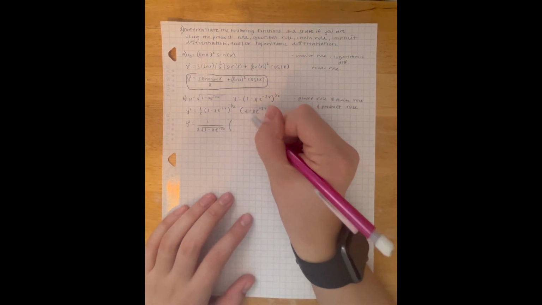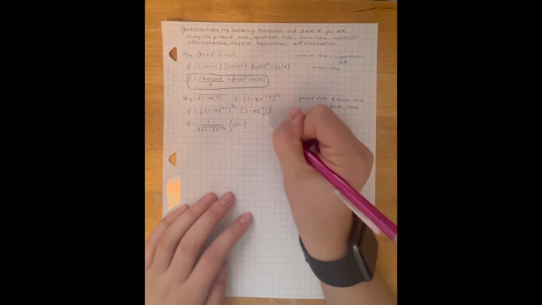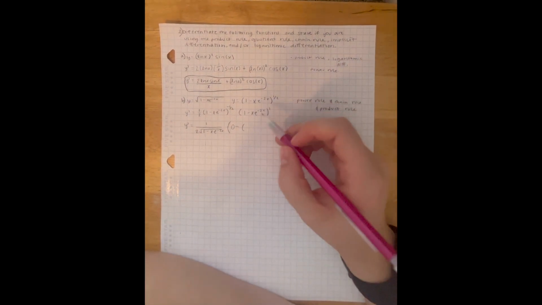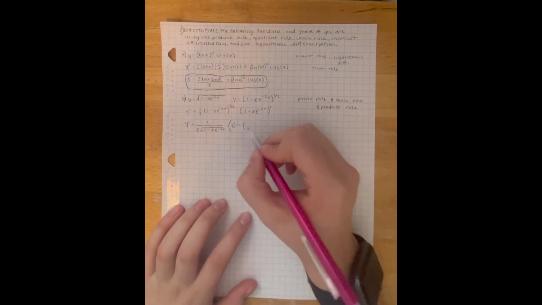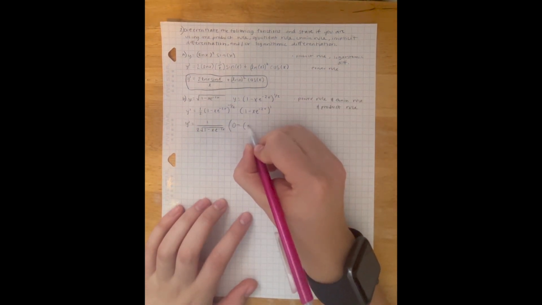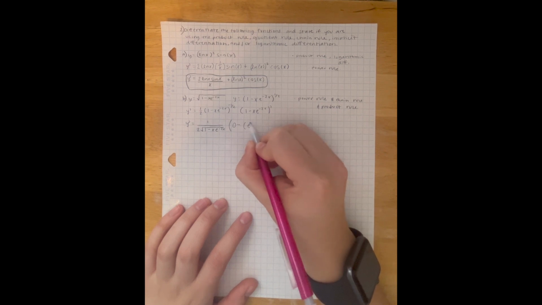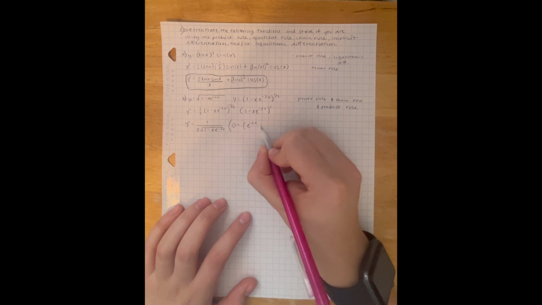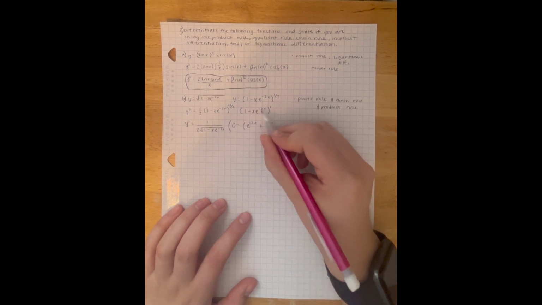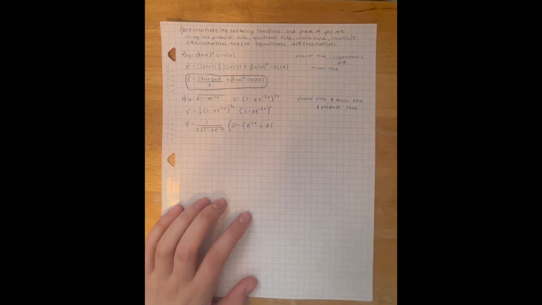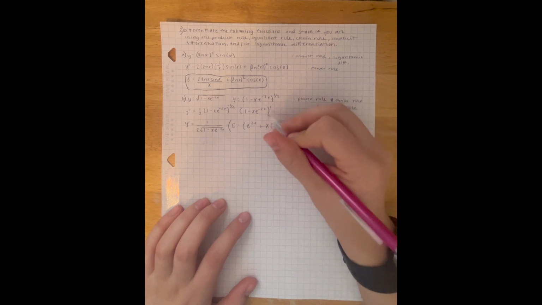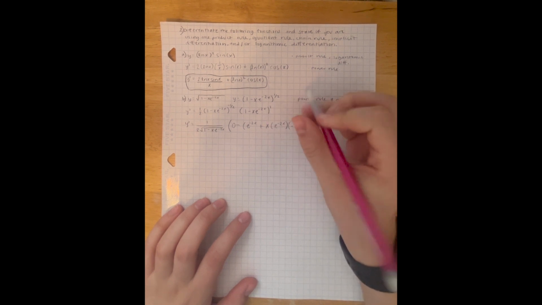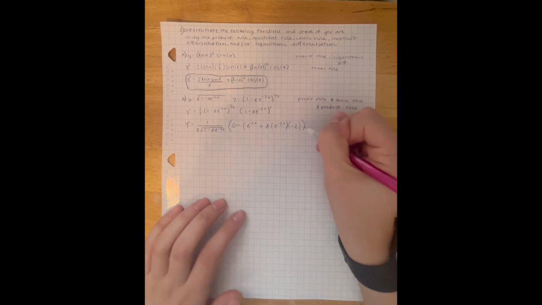So the derivative of 1 is 0 minus, and then here is the product rule. So we have to take the derivative of the first one times the second one plus the first one times the derivative of the second one. Okay, so the derivative of x is just 1, so it's just e to the negative 2x plus x times the derivative of e to the negative 2x. So here we're using the chain rule again. So it's e to the negative 2x for the first derivative times the derivative of negative 2x, which is negative 2.